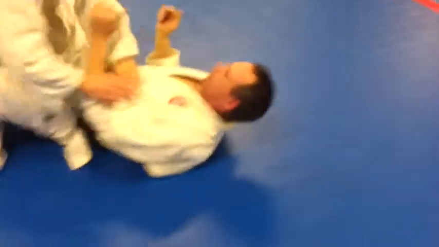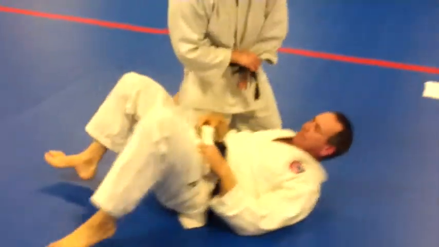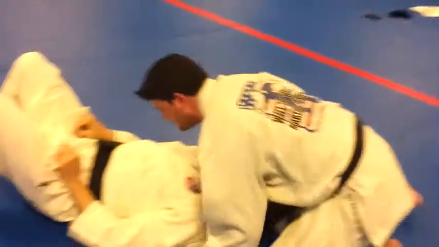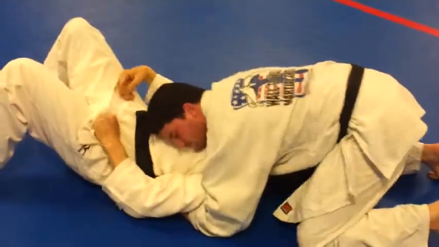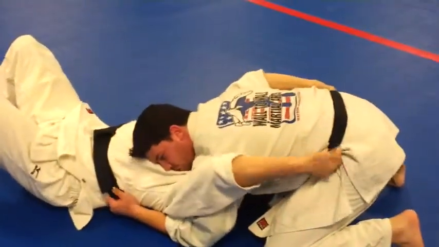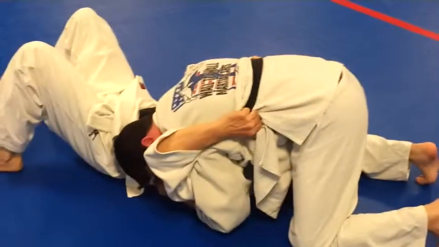Okay, and one more escape. Let's see an escape from Kami Shiho Gatame. We're going to do a single bridge here. So Sensei John on bottom is going to reach up and grab Sensei Andrew. He's going to pull him on top of him as tight as he can.